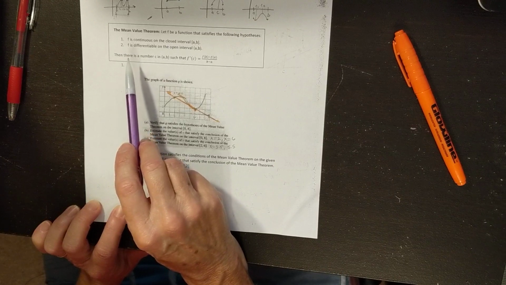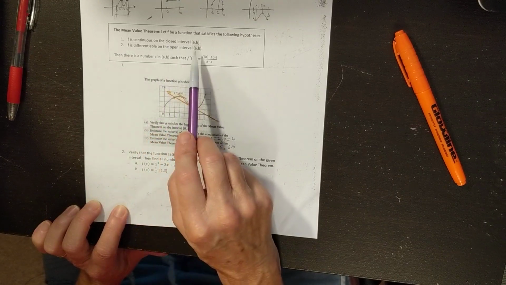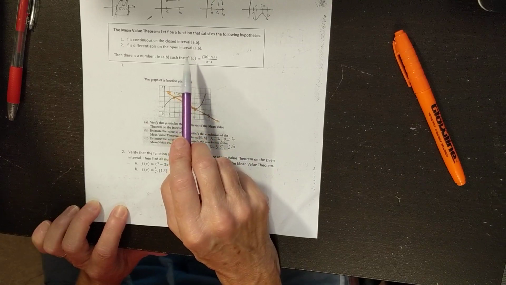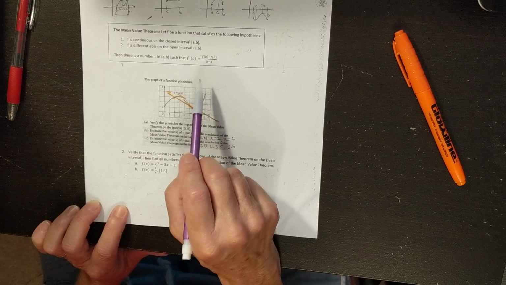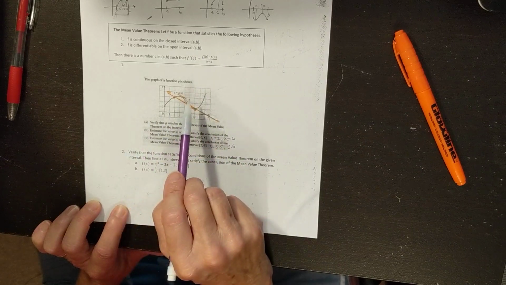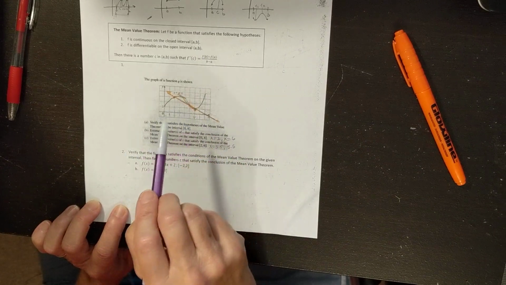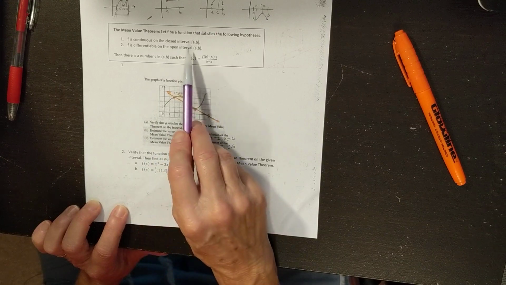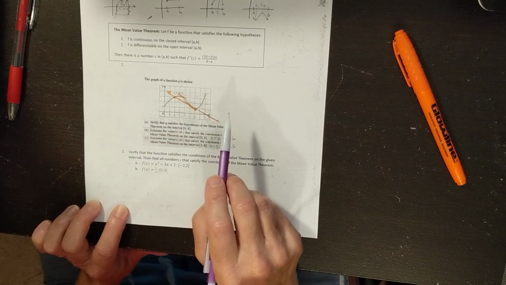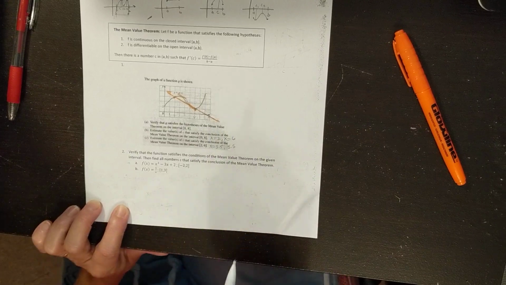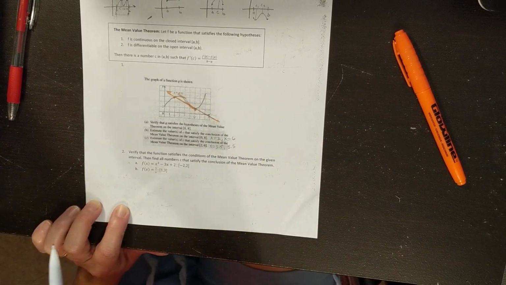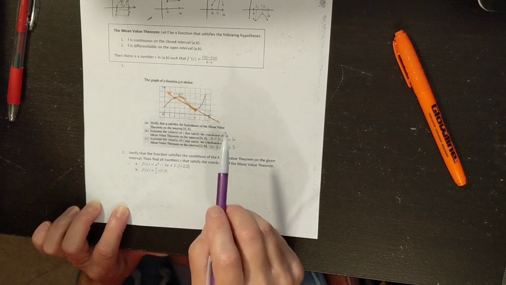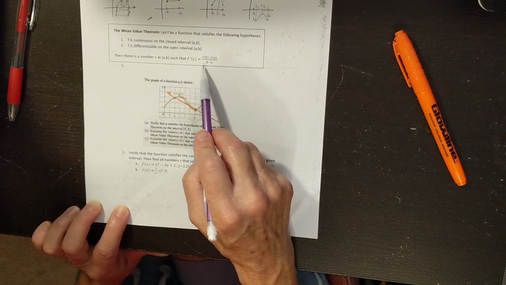But I believe we got to this part where I was explaining what the mean value theorem says. Basically it says, if f is continuous on a closed interval from a to b, and you can take the derivative of it across that interval, then there is some value c where the slope of the tangent line is equal to the slope of the secant line that's formed between the endpoints a and b.